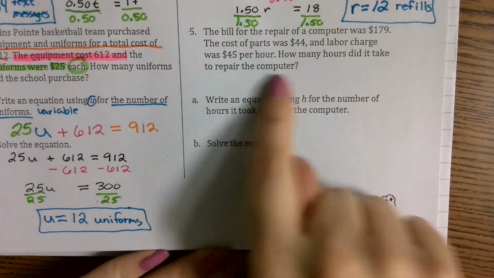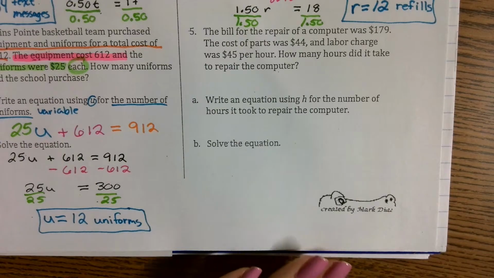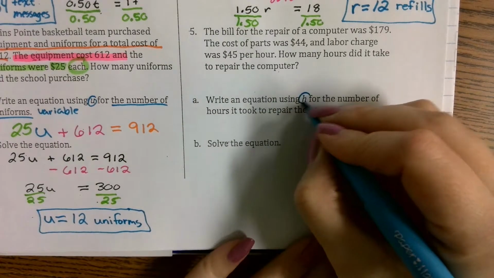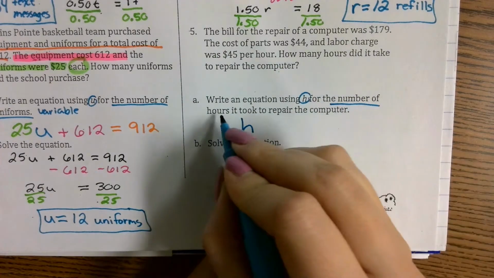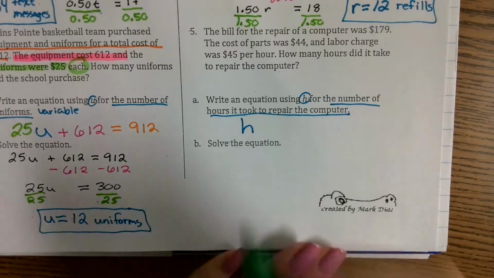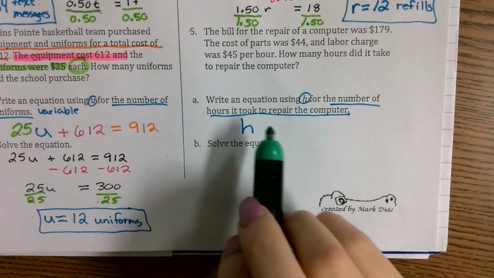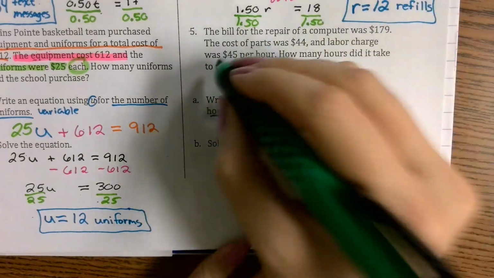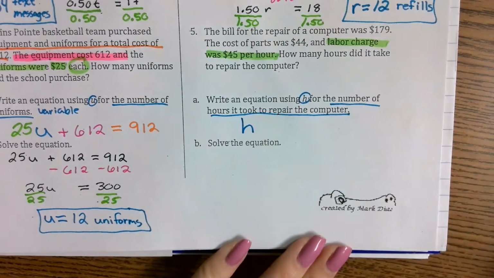All right, let's go ahead and go over it real quickly because the time's almost done. The variable is going to be H, which represents the number of hours it took to repair the computer. The coefficient is the labor per hour, how much the labor is going to charge per hour, which is 45.